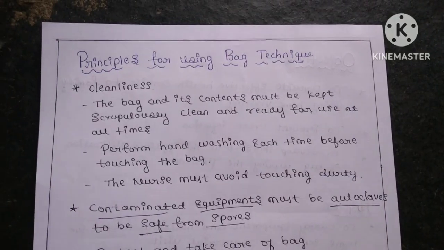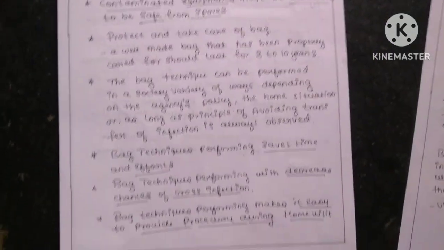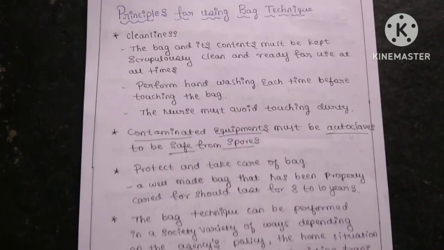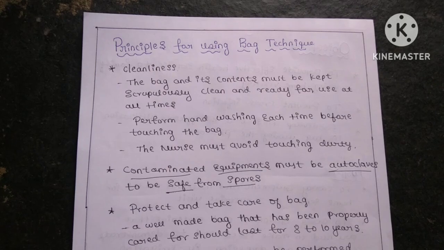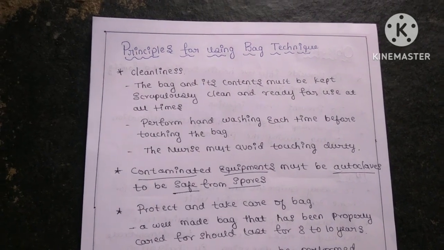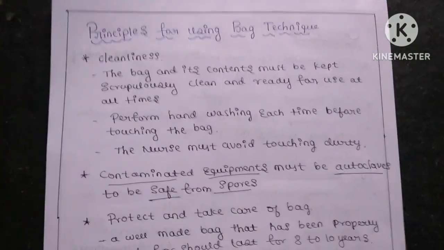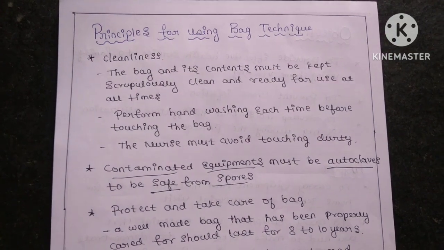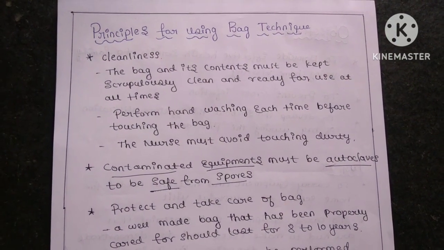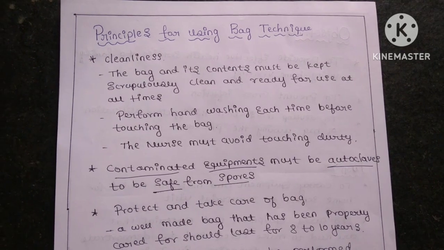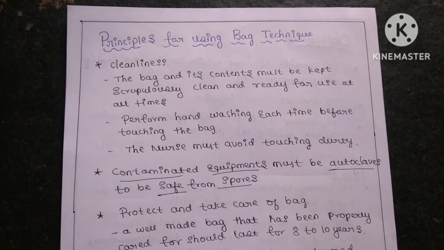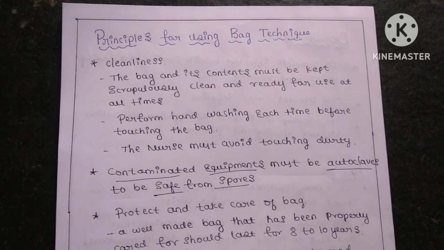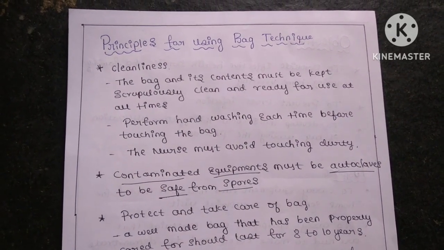Next one is the principles for using the bag technique. There are so many; I wrote from 5 textbooks, and you should refer to 5 textbooks to know the content clearly and effectively. One is cleanliness. The bag and its contents must be kept scrupulously clean and ready for use at all times. The bag and its contents should be clean while performing the procedure. Perform hand washing each time before touching the bag.